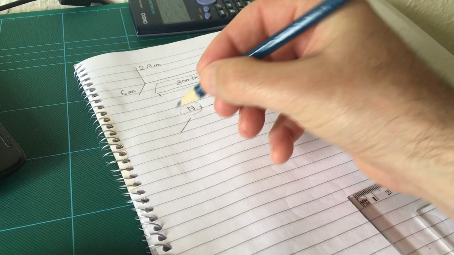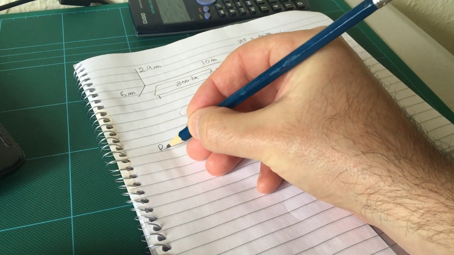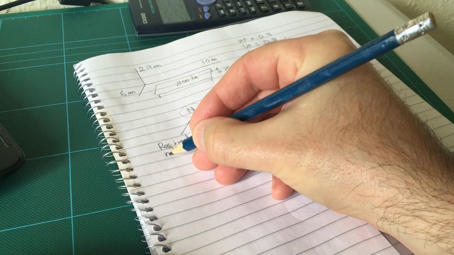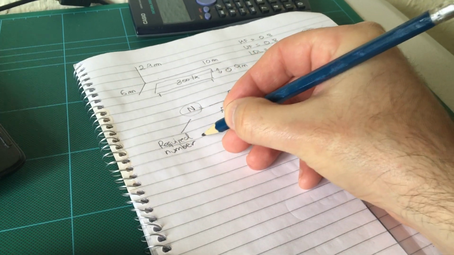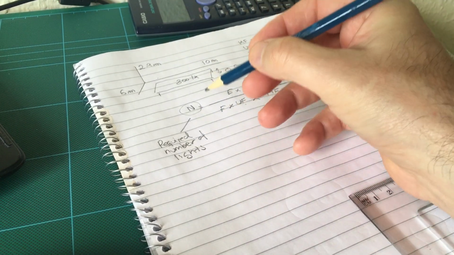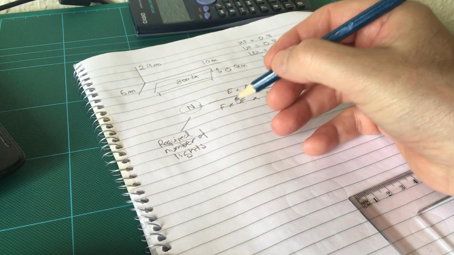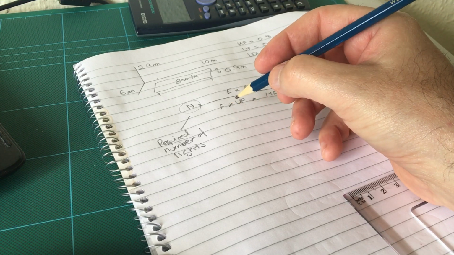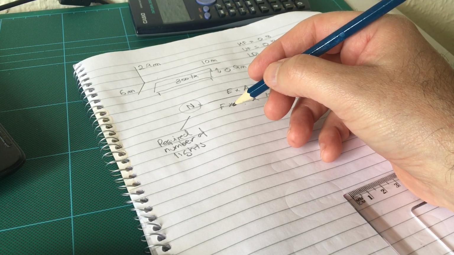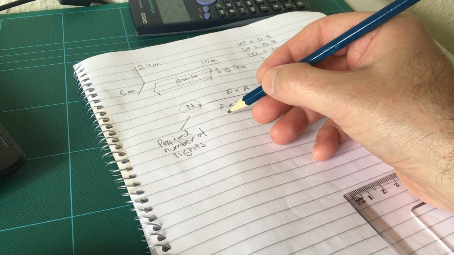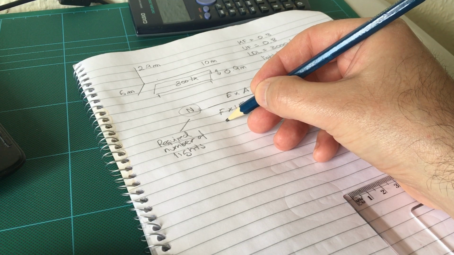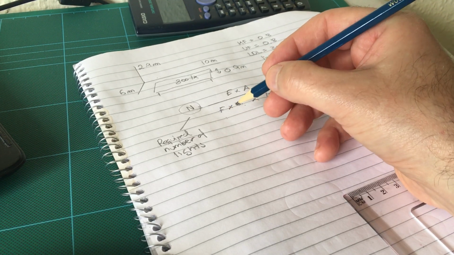So I'm going to write here: N is the required number of lights. F is going to be the average luminous flux from each lamp.